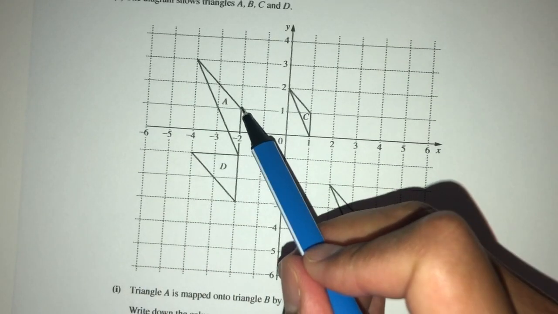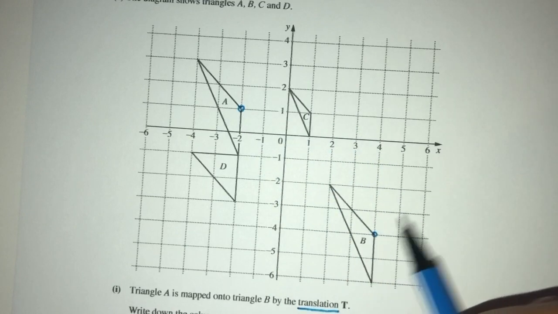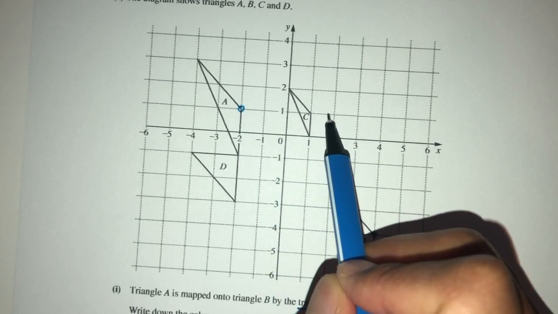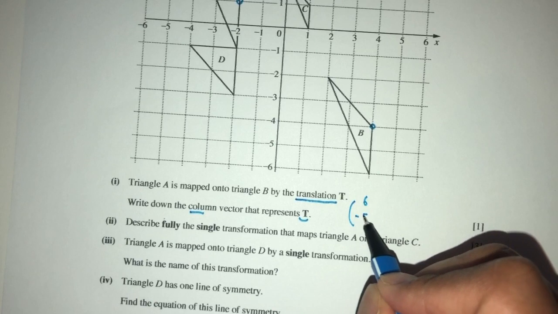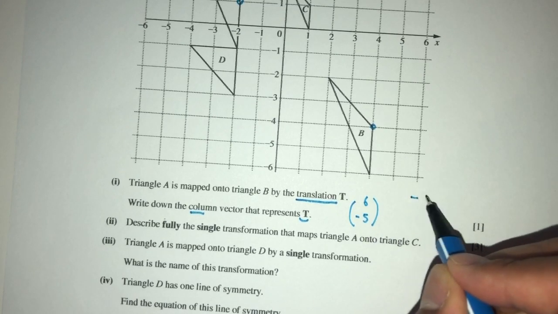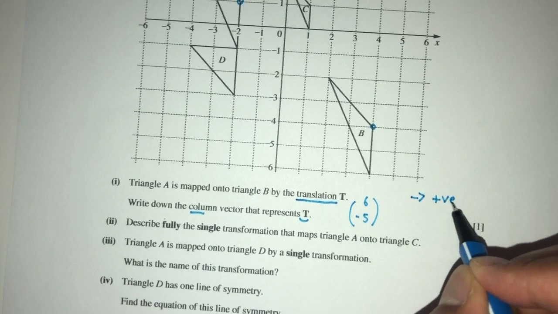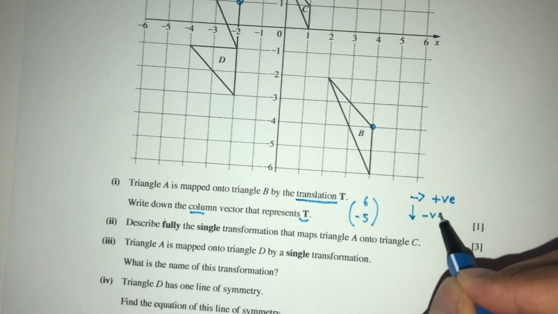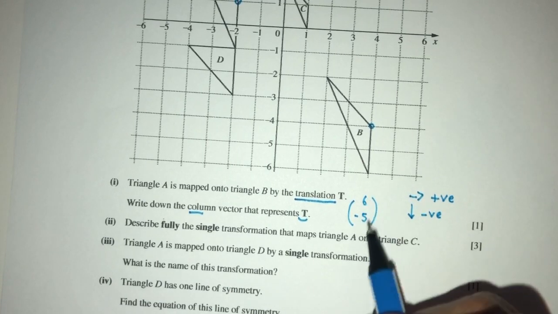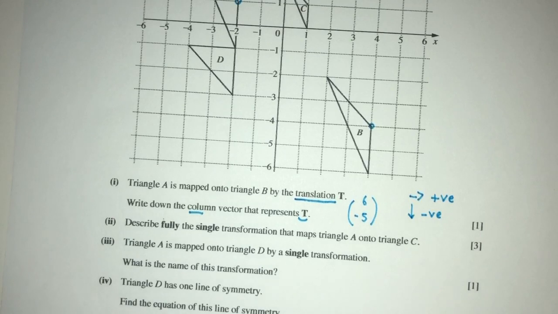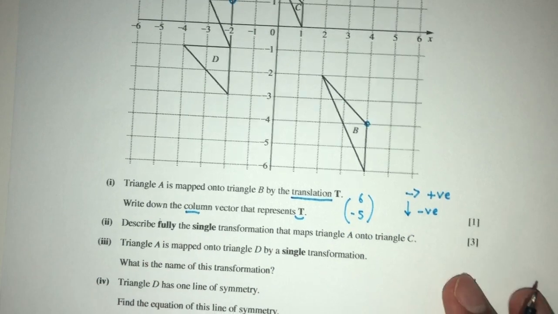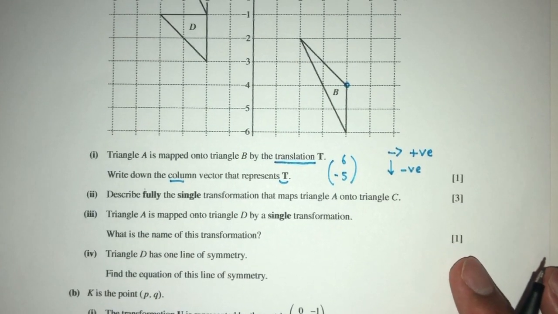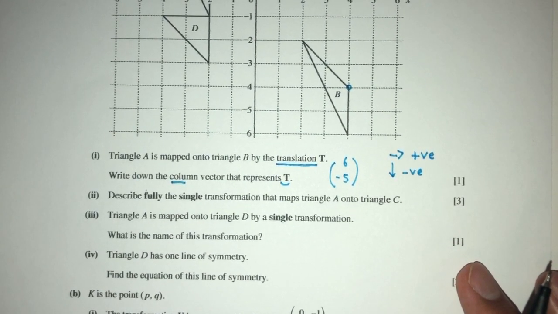So we just count. We know this point became this point. So let's count. It will be 1, 2, 3, 4, 5, 6, and 1, 2, 3, 4, 5. So basically it will be 6 and minus 5. We always consider moving to the right as positive and down as negative. That's why it will be plus 6 and minus 5. If you were to go up, it will be positive. If you were to go left, it will be negative as well. But this is part 1 of the answer. Now, part 2. Describe fully the single transformation that maps A onto C.